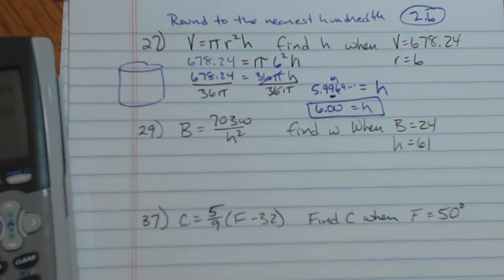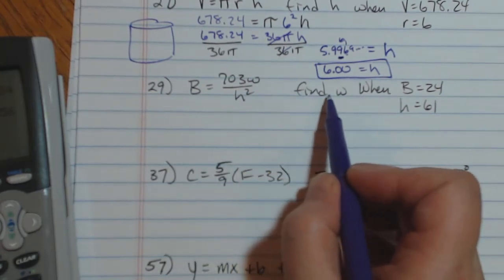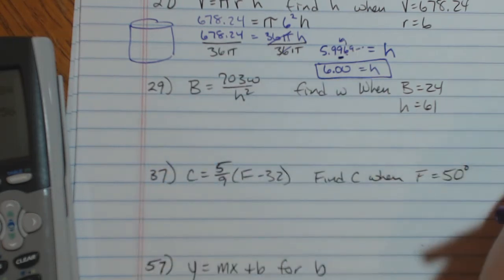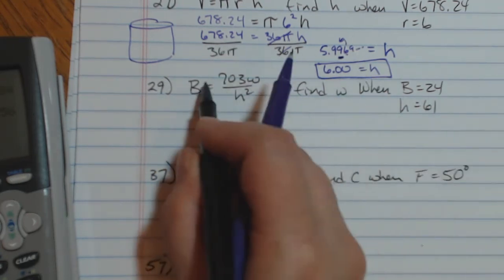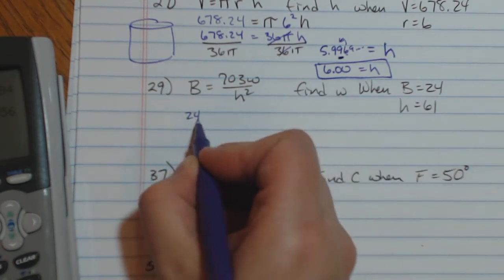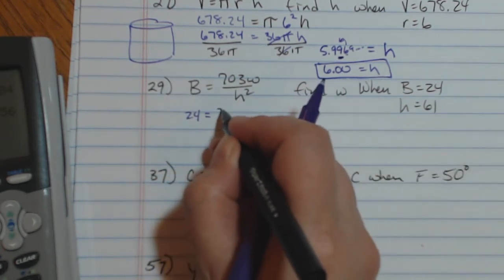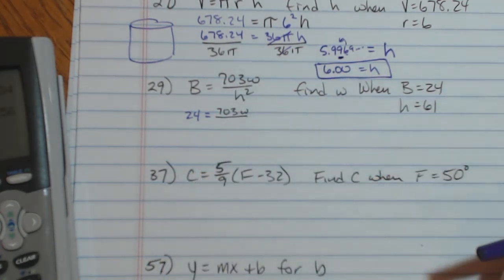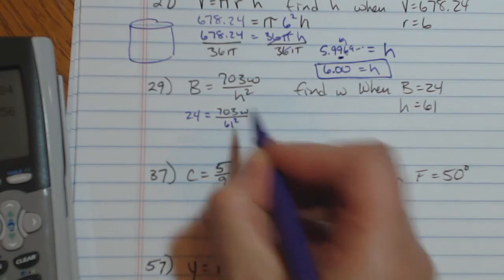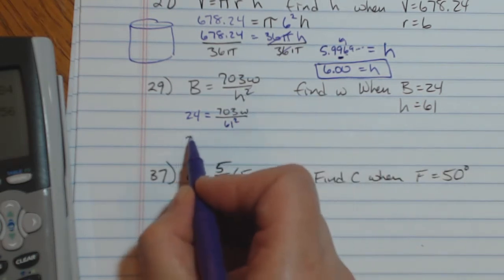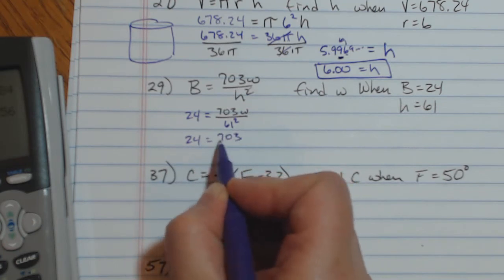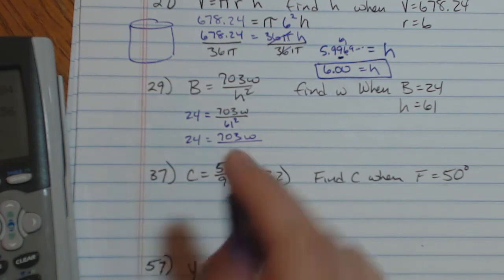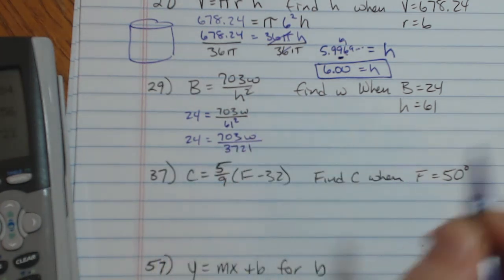Let's look at number 29. Similar problem, it says find W when B equals 24 and H equals 61. This is called the body mass index formula. So I'm going to plug in the value they gave me for B, which was 24. I have 703 times W, and in for H is 61. That's 61 squared, H squared. So I get 24 equals 703 W. 61 squared is 61 times 61, which is 3721.